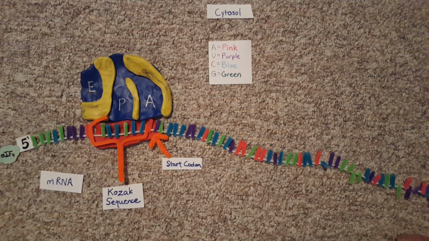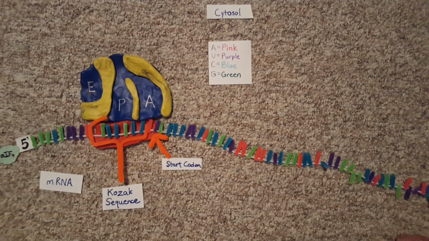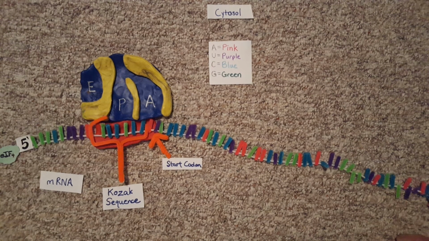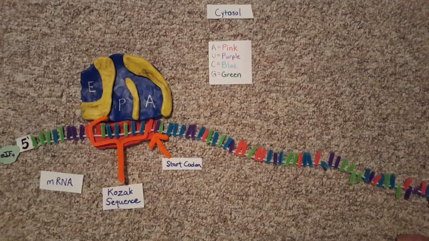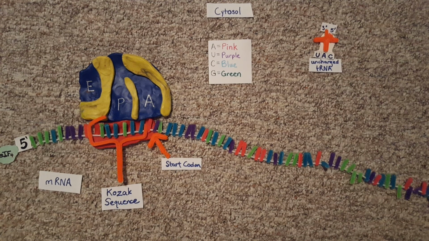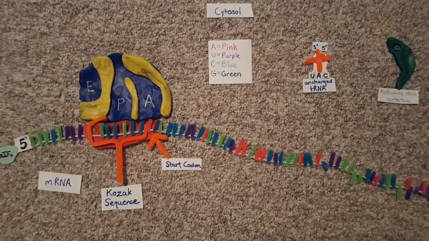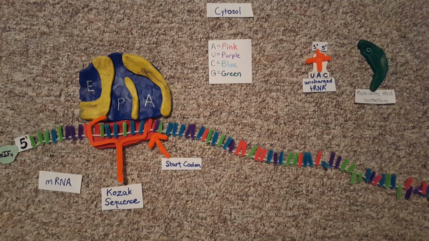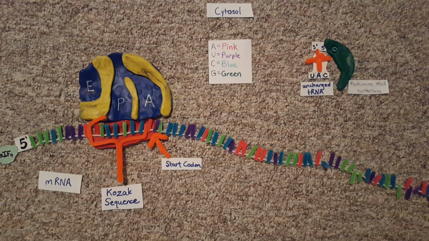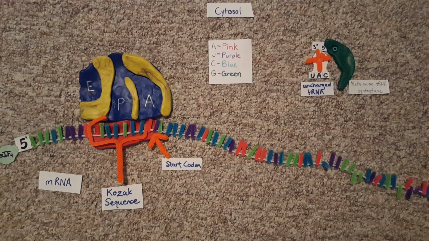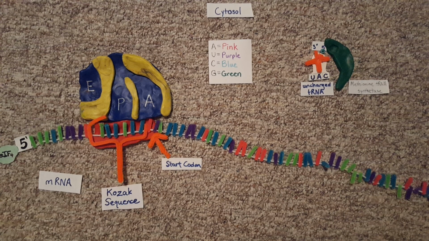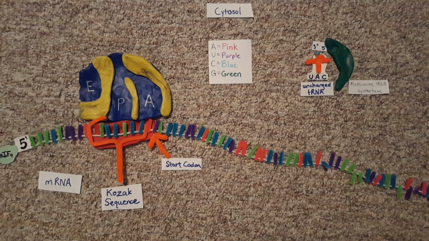Prior to the initiator tRNA binding to EIF2, an uncharged tRNA becomes charged with the specific amino acid methionine. The tRNA is charged by an enzyme known as amino-acyl tRNA synthetase, which catalyzes the attachment of amino acids to tRNA molecules. Each amino-acyl tRNA synthetase is named for the specific amino acid it attaches to the tRNA.